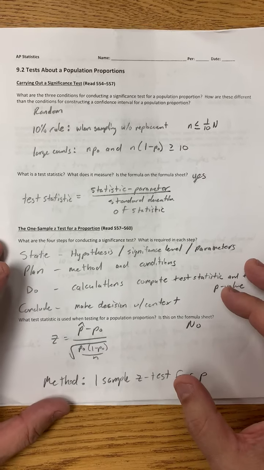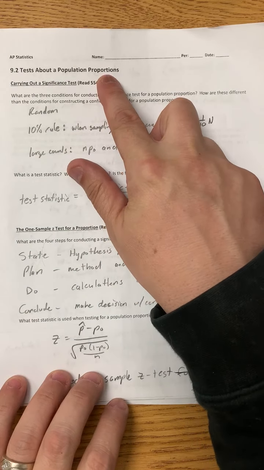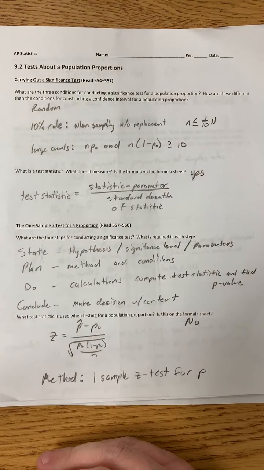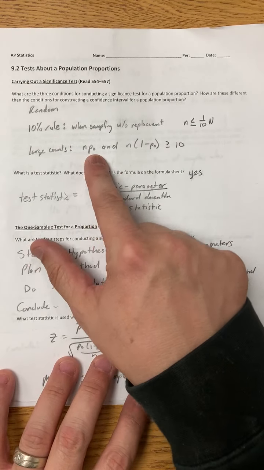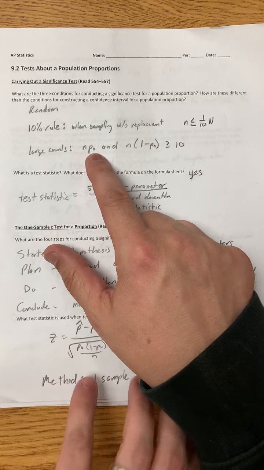Line 2 notes. So here we're doing proportions. This is going to be write-ups all with proportions. 9.3 will be all with means. All right, so the conditions, these conditions are not changing. The only thing that's going to be a little bit different is this is going to be P sub 0, which is also called P naught.